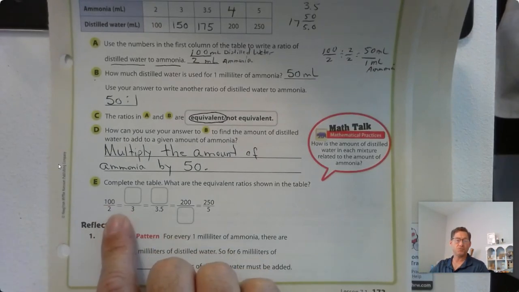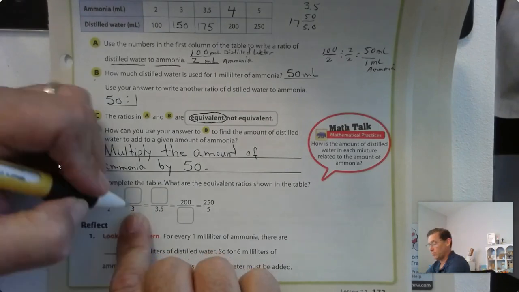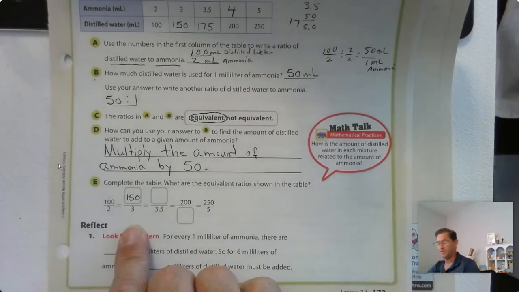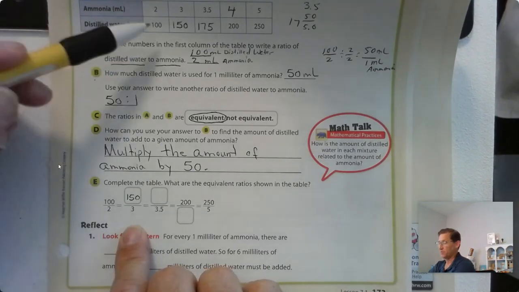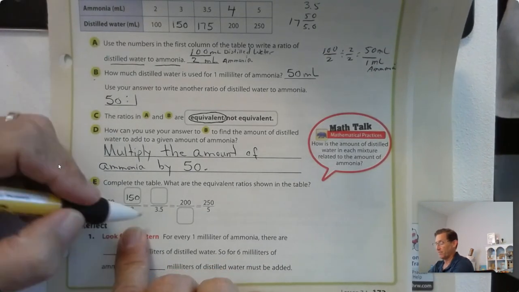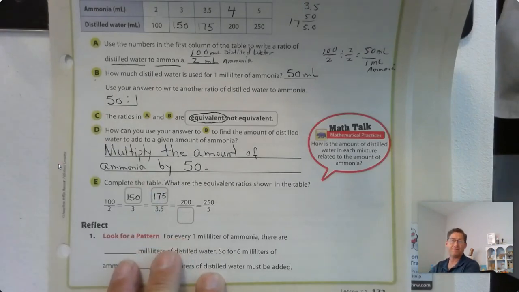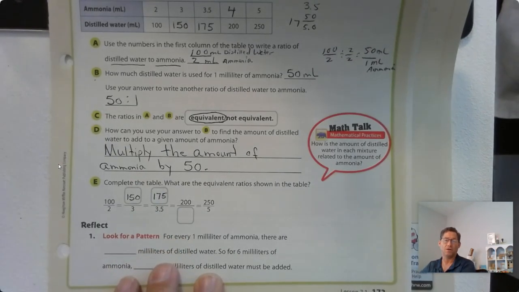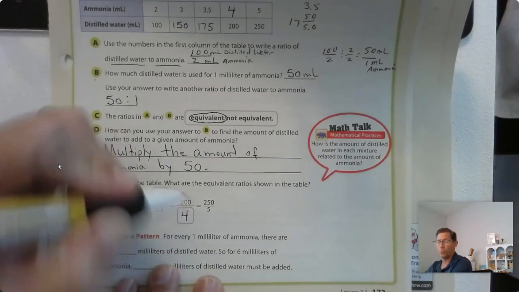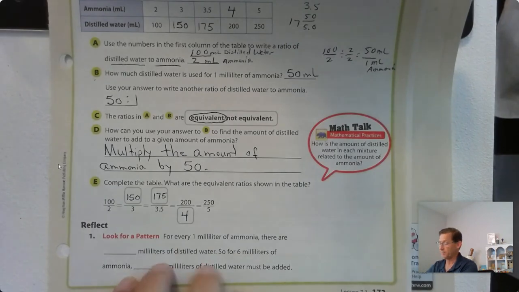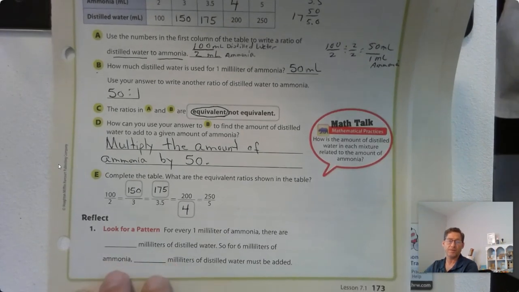So 100 to 2. If we have 3 milliliters of ammonia, we're going to have 150 milliliters. Basically, we're using this table up here. If we have 3.5 milliliters of ammonia, we're going to have 175 milliliters of distilled water. If I have 200 milliliters of distilled water, that will be 4 milliliters of ammonia. And the final one, 250 milliliters of distilled water will be 5 milliliters of ammonia.